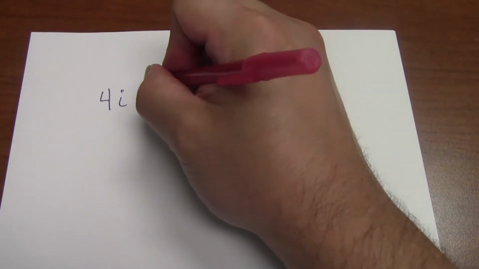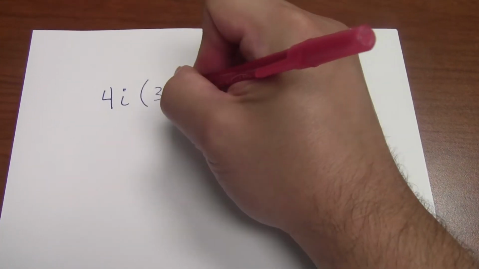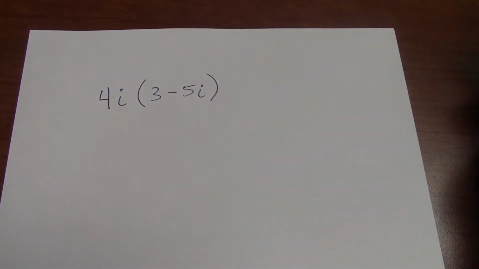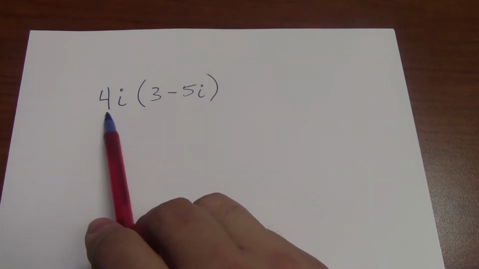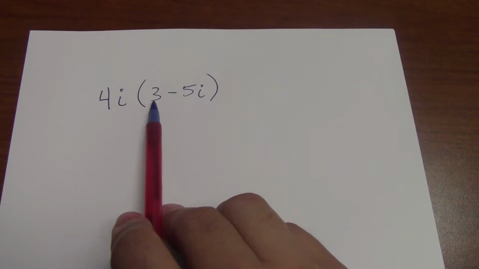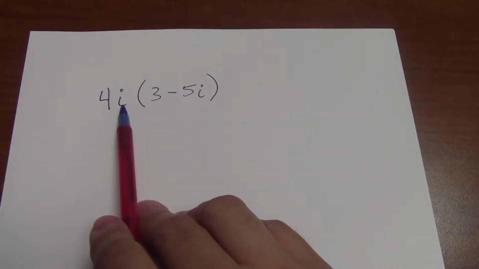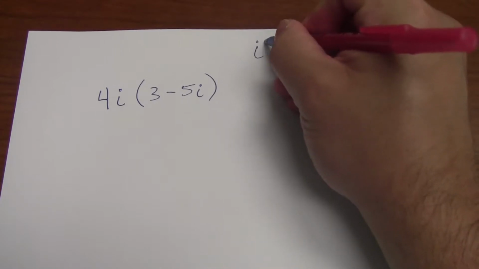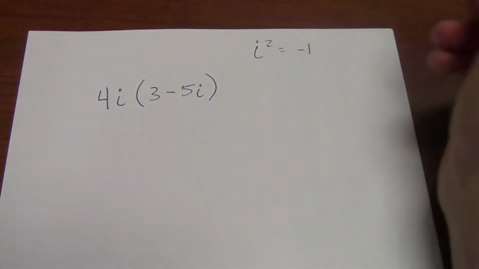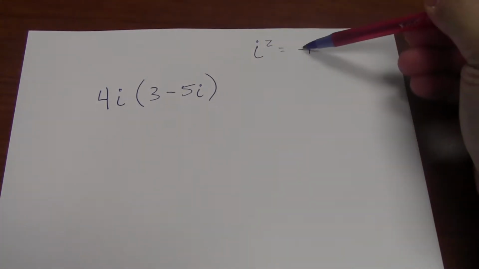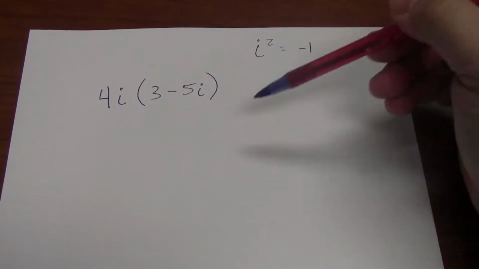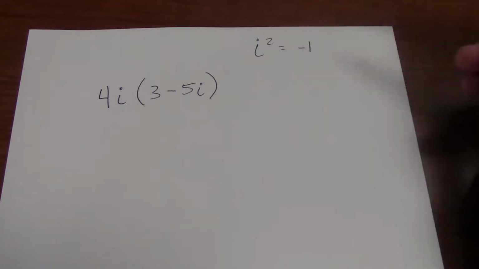4i times 3 times 5i. Okay. These are exactly the same thing you've been doing. The only thing you have to worry about with i's is when you have an i squared. i squared equals negative 1. So if you ever get an i squared, just remember to turn it into a negative 1 at some point when you're starting to reduce down, and then you should be okay.